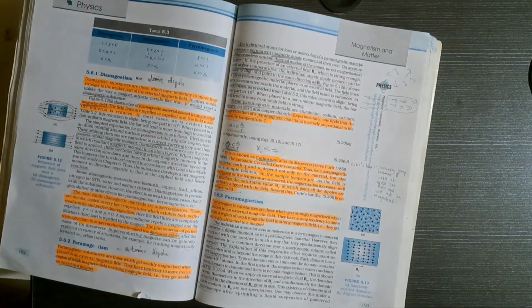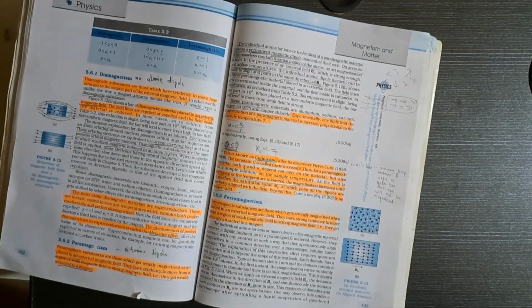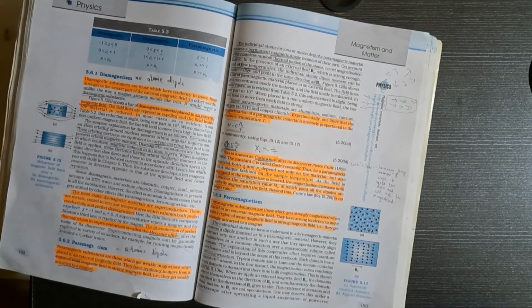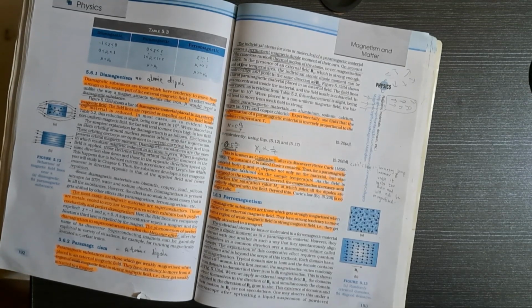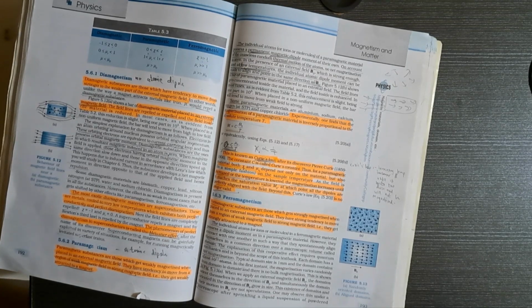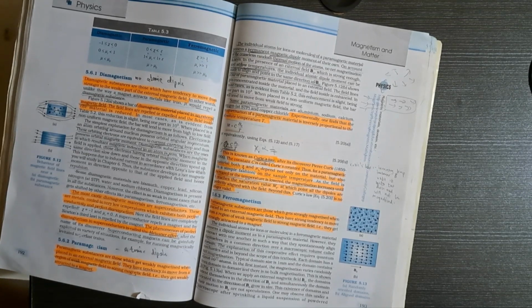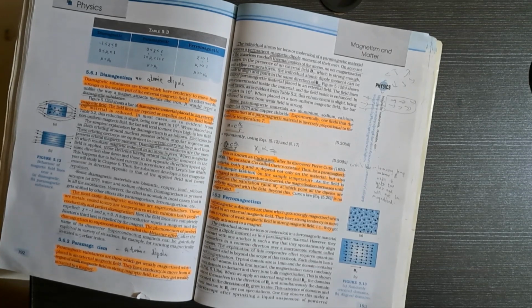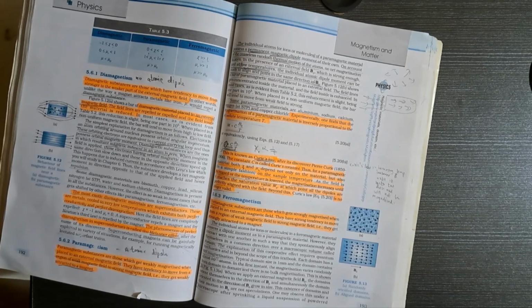So basically, when you increase the temperature a lot, magnetic properties will reduce. But if you decrease the temperature also a lot, if you make the substance much colder, then also this law won't work. Imagine if you freeze something, will the electrons move?